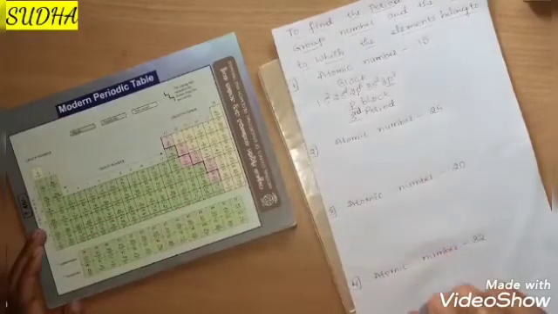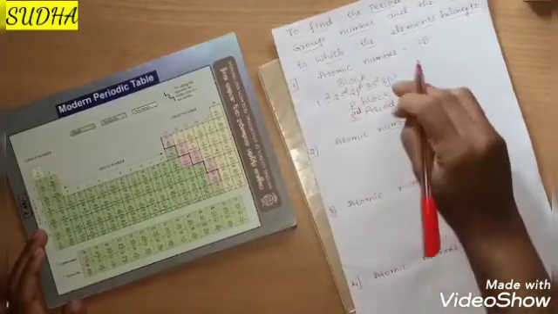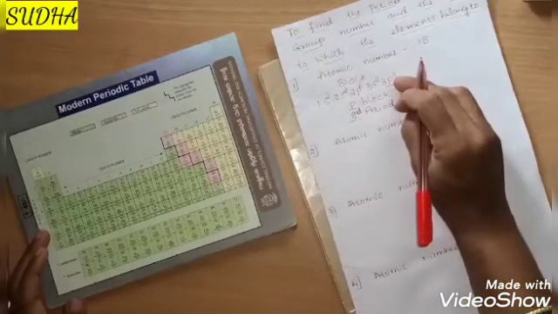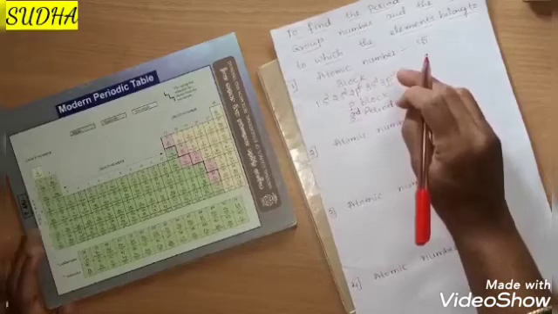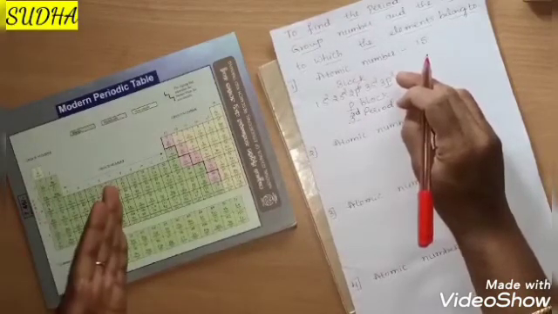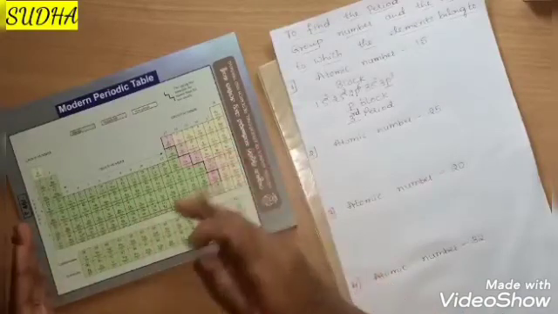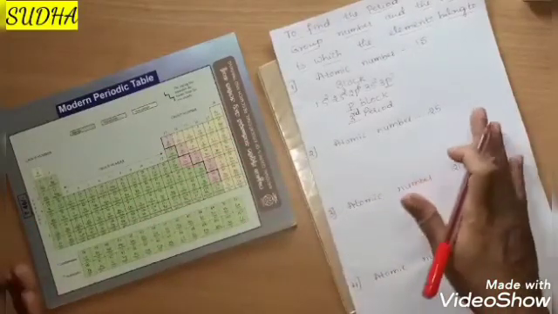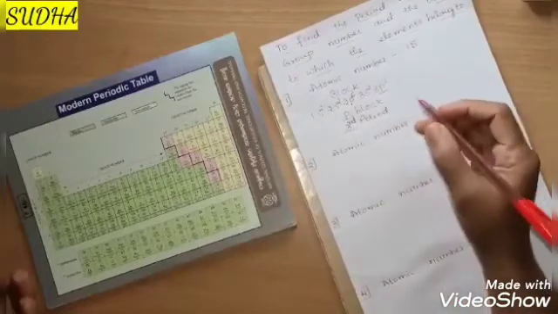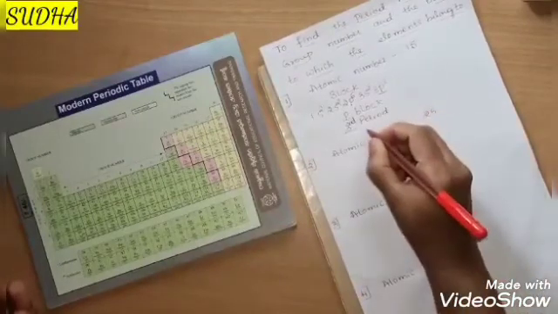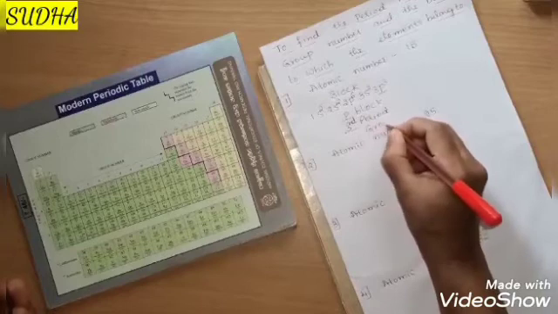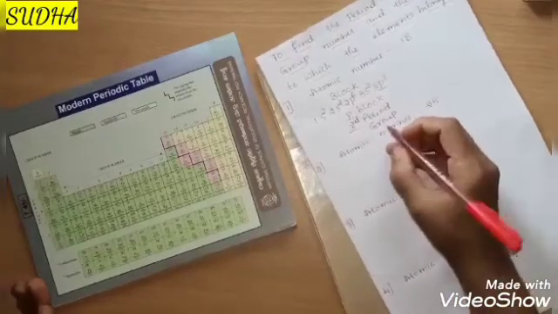Understood? It is also very important to know to which block the last electrons are entering. After S, D is there. After D, P block is there. So like this we have to visualize the periodic table in our mind. Now let us write the group number and decide to which group it belongs.